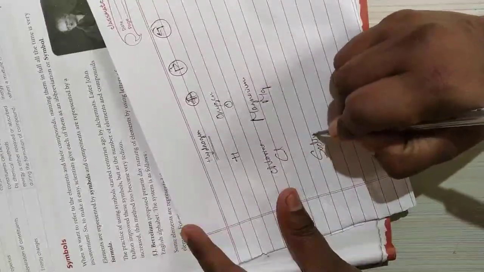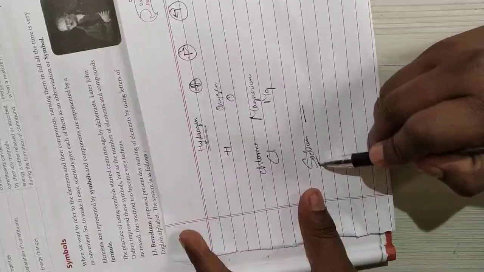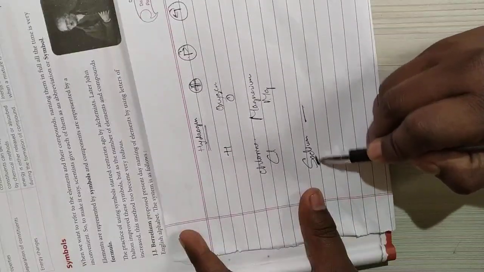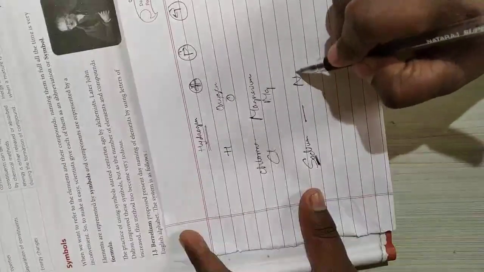And for some elements, just like sodium, don't think that the symbol used for sodium will be So. No, the symbol for sodium is Na. Now why is it Na?